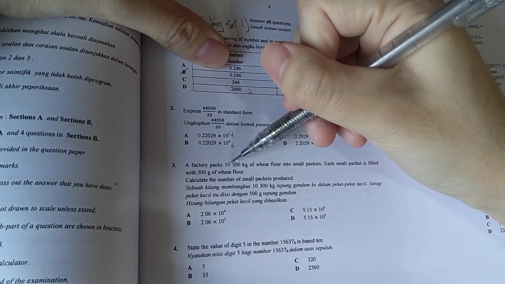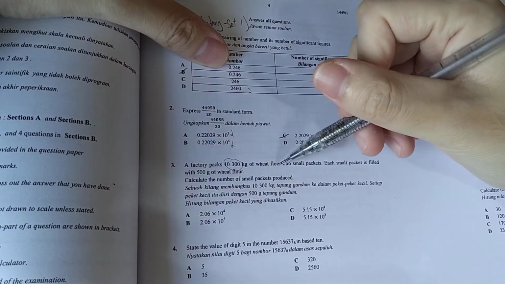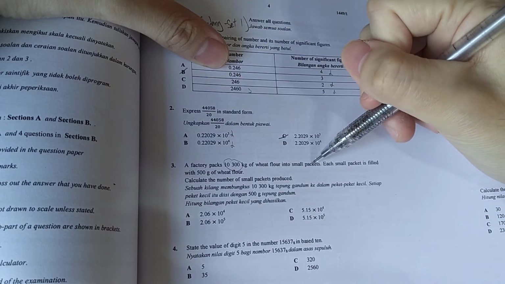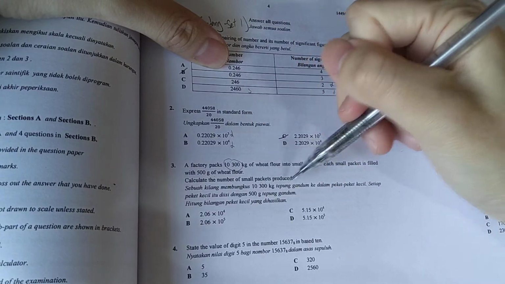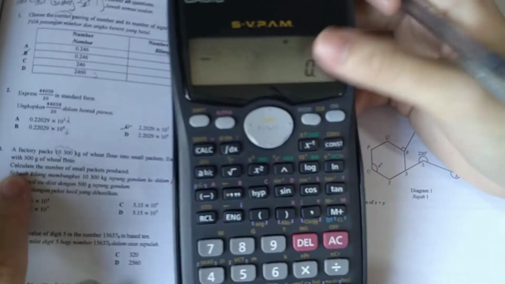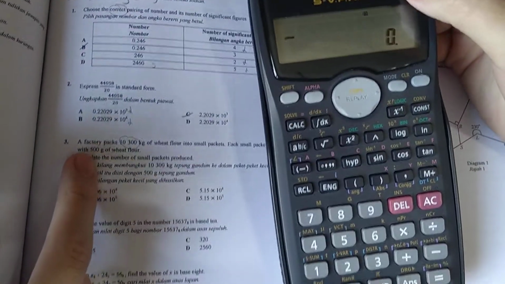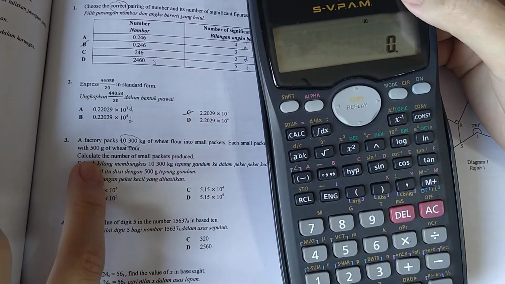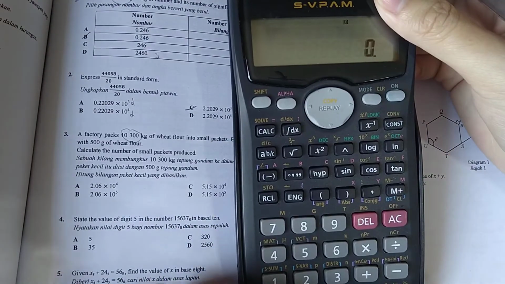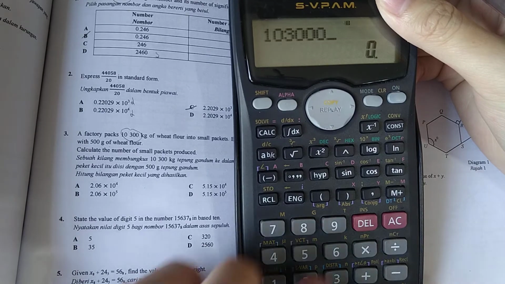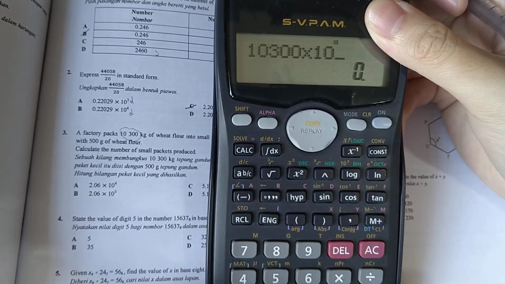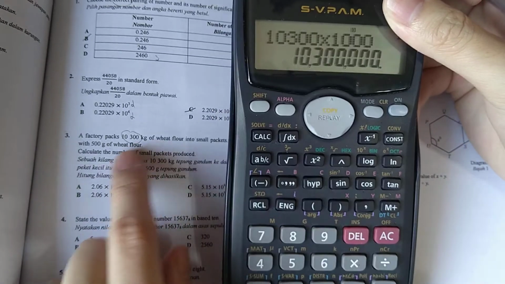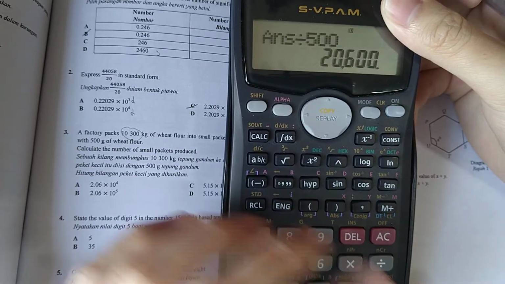Number 3, a factory packs 10,300 kg of flour into small packets. Each small packet is filled with 500 grams. Calculate the number of small packets produced. Maybe some of you will take 10300 divide 500. Okay, that is wrong, because look carefully at the unit, right? This is in kg, this is in gram. So you have to convert to gram first. How to convert? 10300, if you want to convert to gram, you have to times 1000, because 1 kilogram is 1000 gram. And then only you divide by 500. Okay, so this will be the answer.